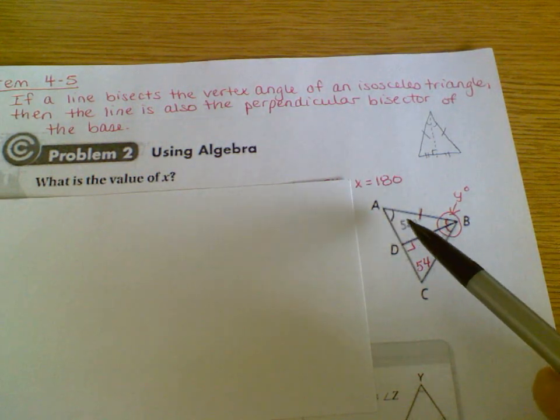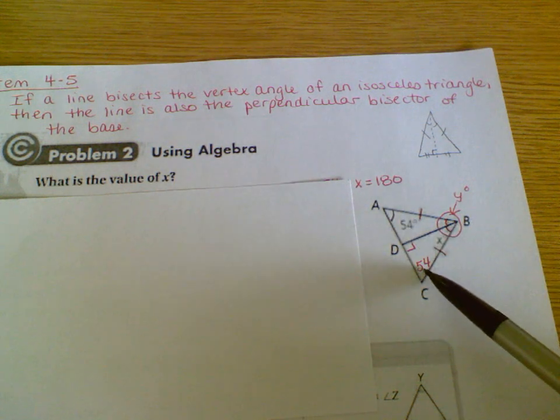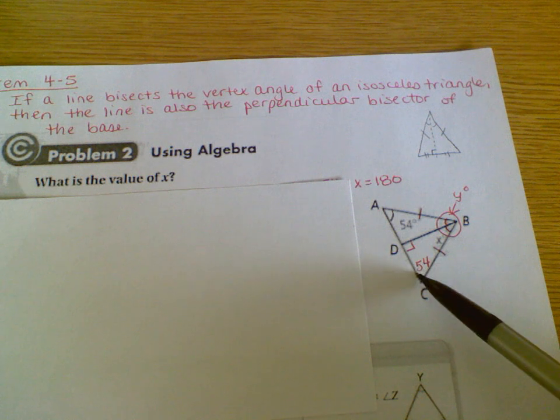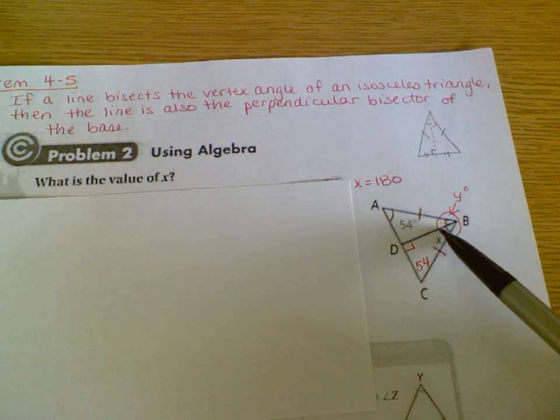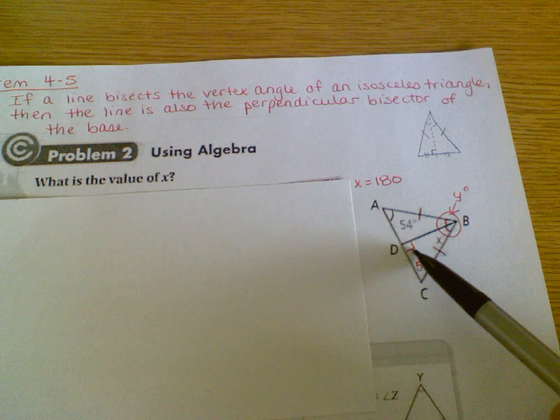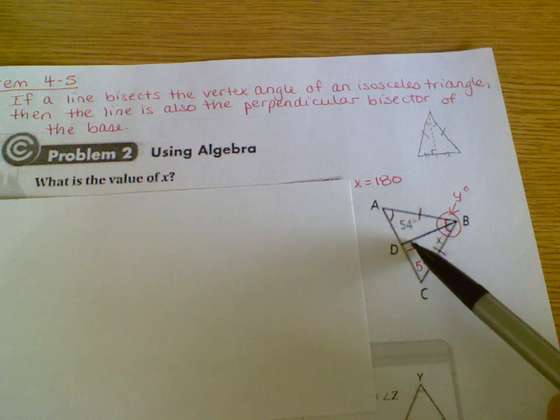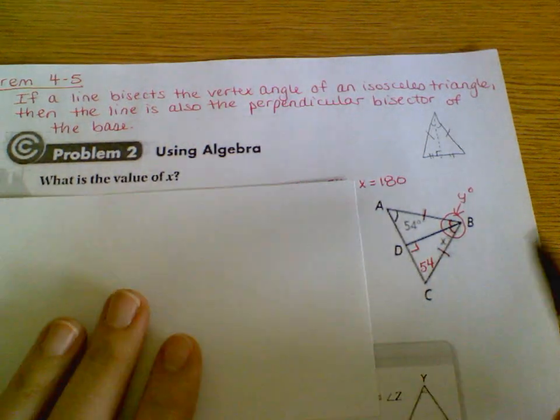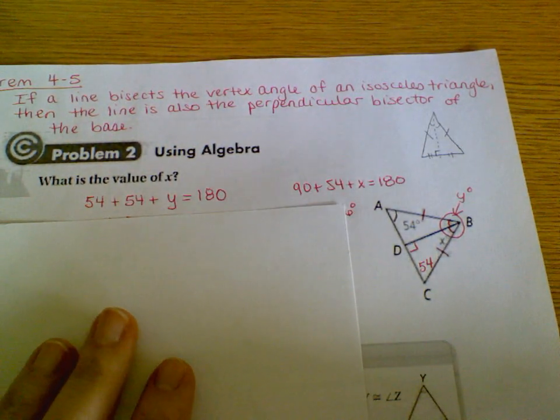What I know is that one of my base angles over here is 54 degrees. So if this is an isosceles triangle, I also know that that angle is the same over here. So angle C is also 54 degrees. Like we already said, this line will end up being a perpendicular bisector, which means that this angle will end up being 90 degrees.